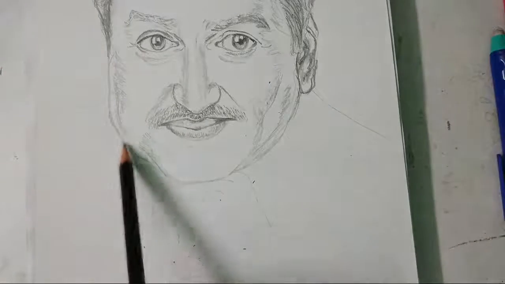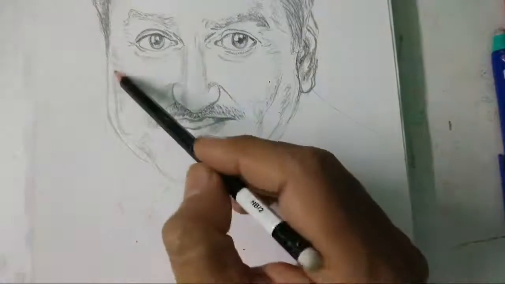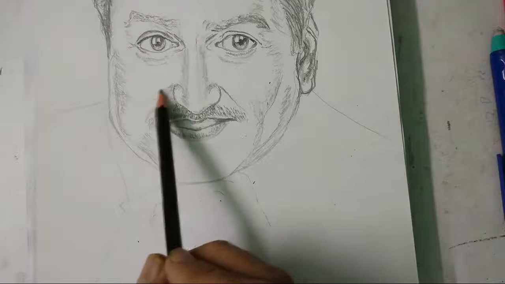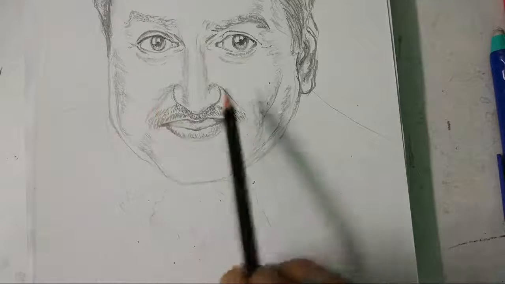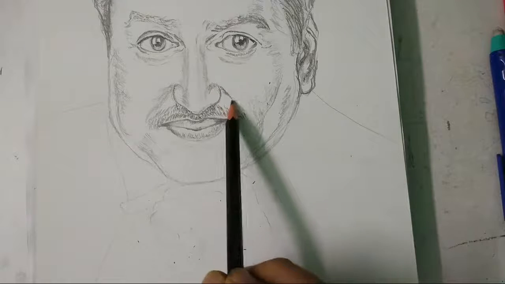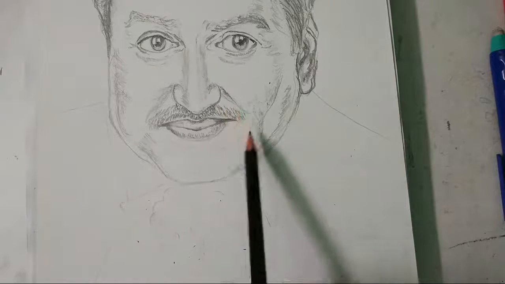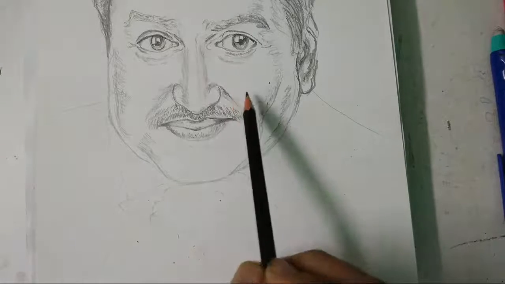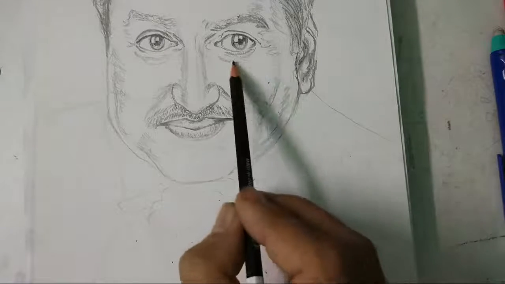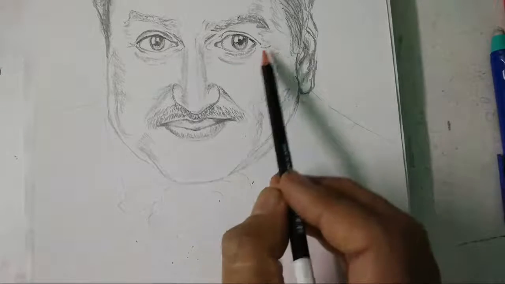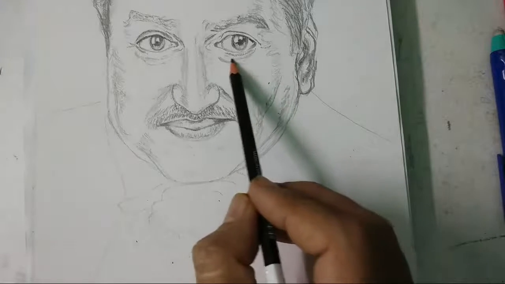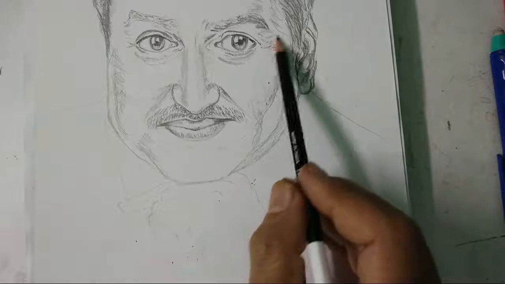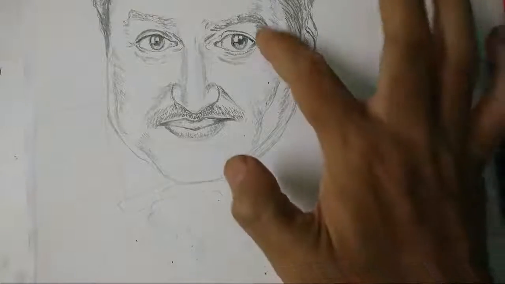Now this part of the face is to be done, but it is light, it is not dark. So I have to just make the shading soft.